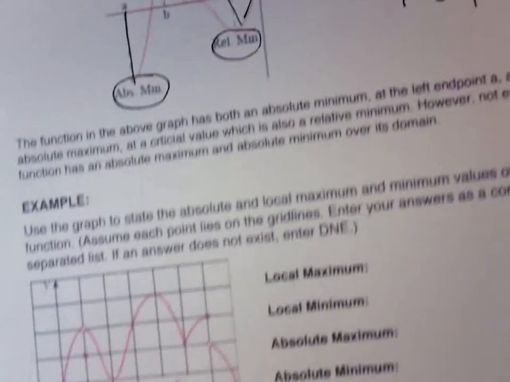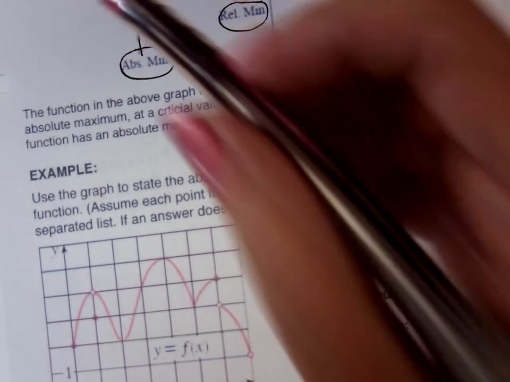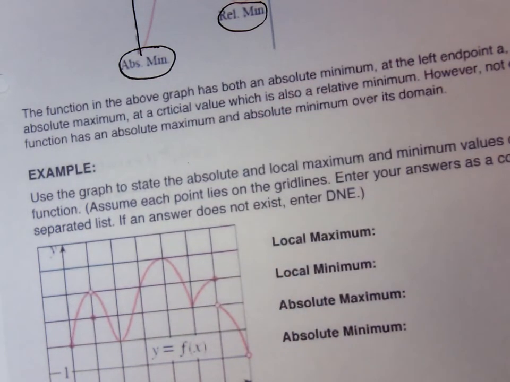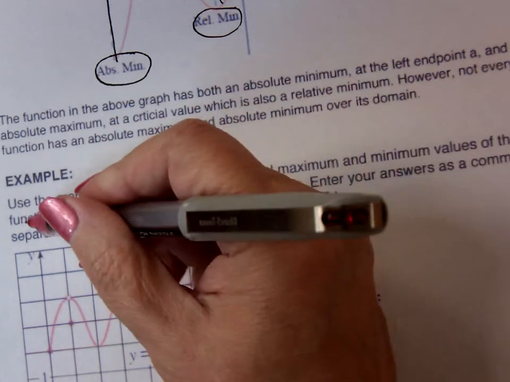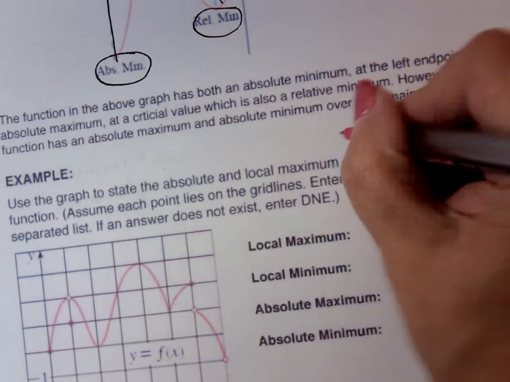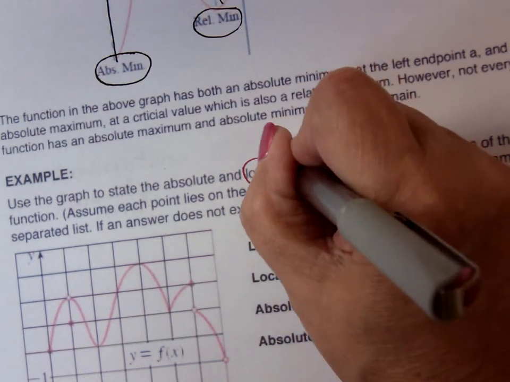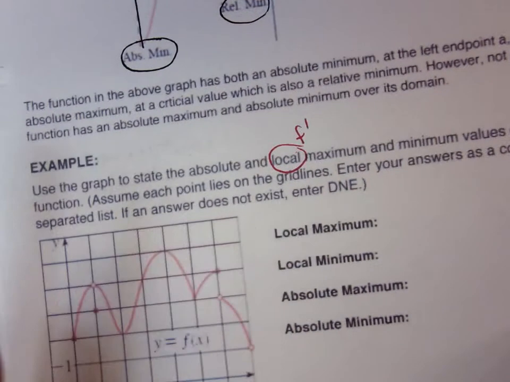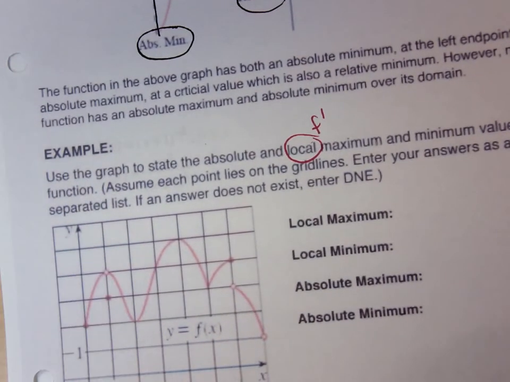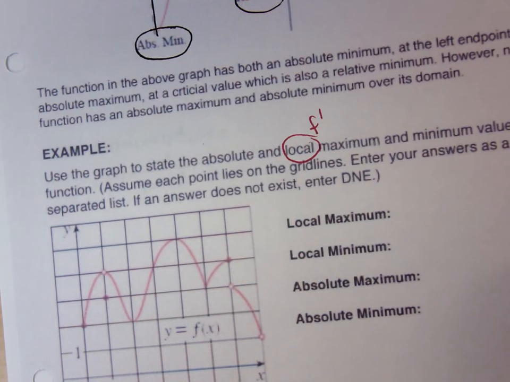Now, taking a look at this graph. Use the graph to state the absolute and local maximum and minimum values of the function. Local, by the way, comes from f prime. That means a derivative has to exist. So locals are hills and valleys.